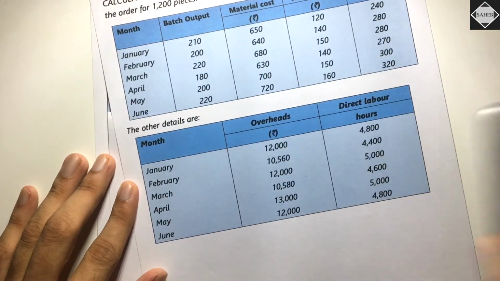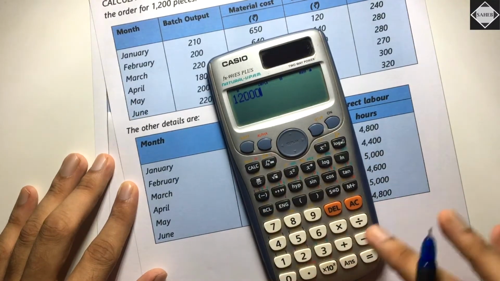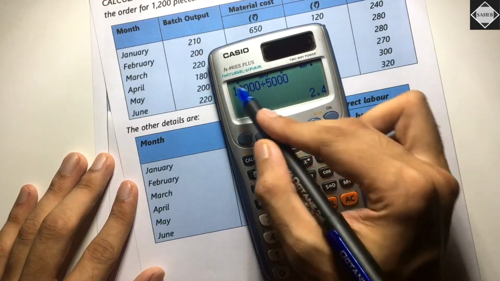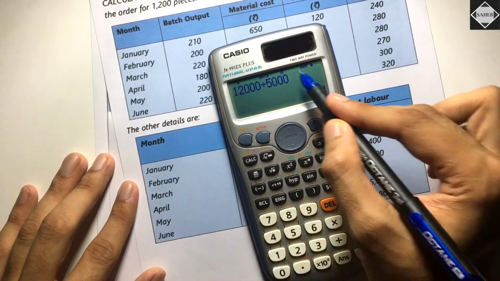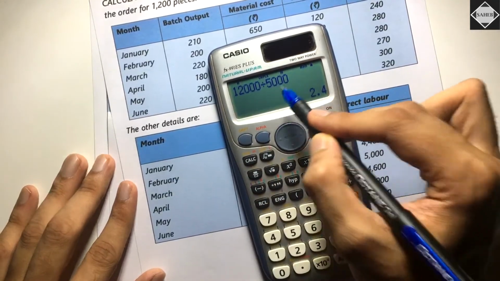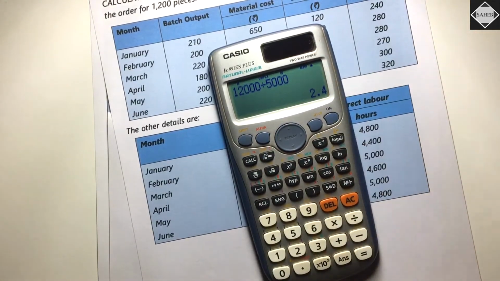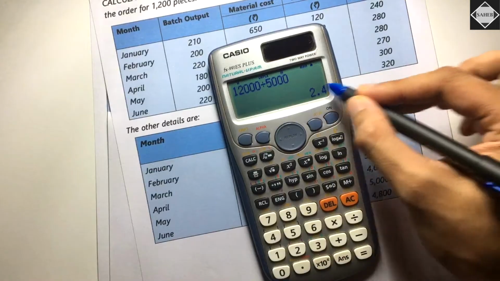12,000 divided by 5,000, that's equal to 2.4. These are the overheads of the month of March, and the labor hours of the entire factory of the month of March, that's 5,000 labor hours. So that's equal to 2.4. This is the absorption rate per labor hour.